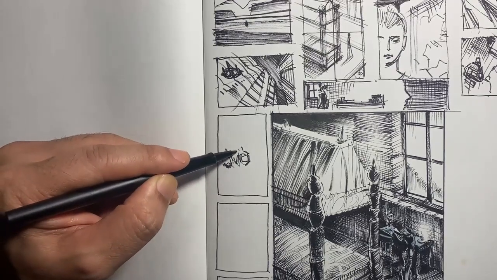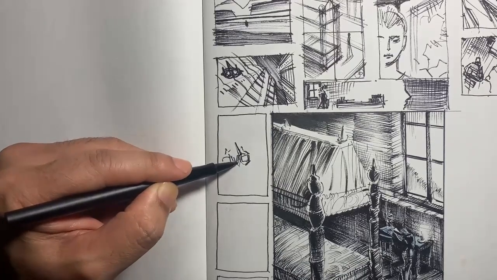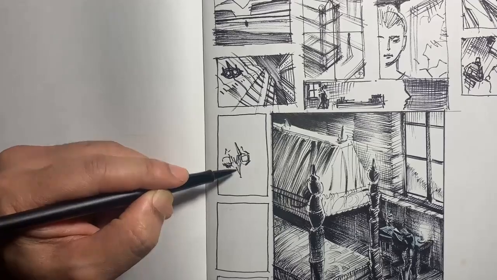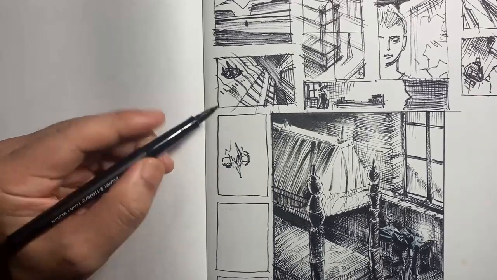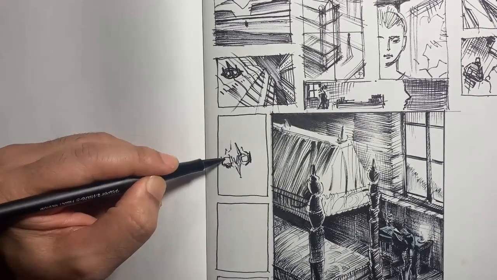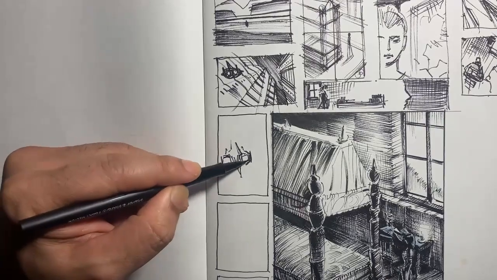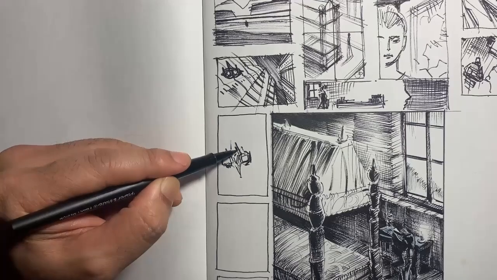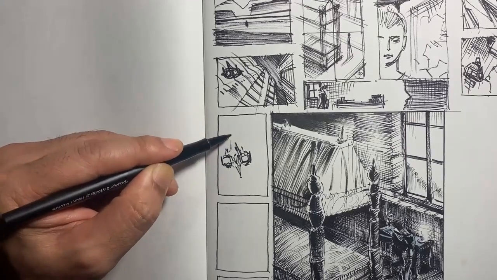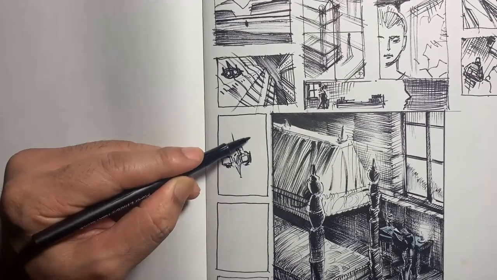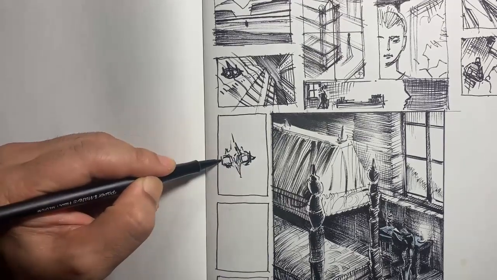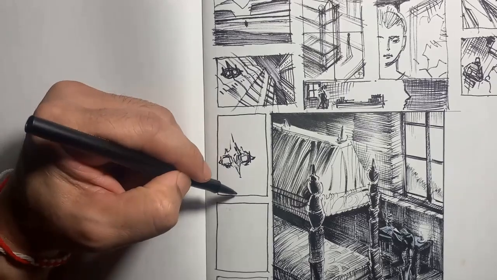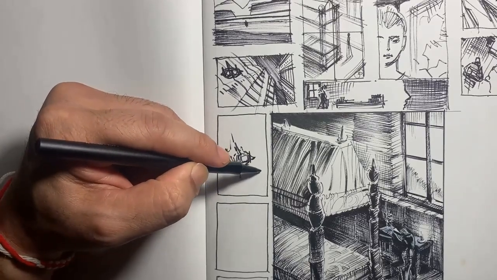It's like a thumbnail, but you're also designing the ship at the same time, like this. So you're giving it more detail, and you can still keep it like a thumbnail, but you'll find that you can develop ideas, you can develop style.